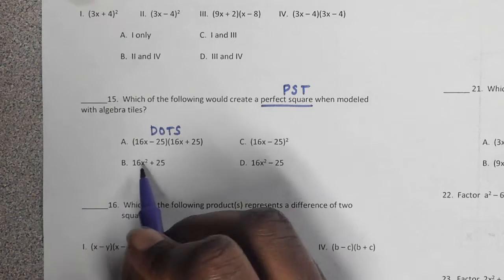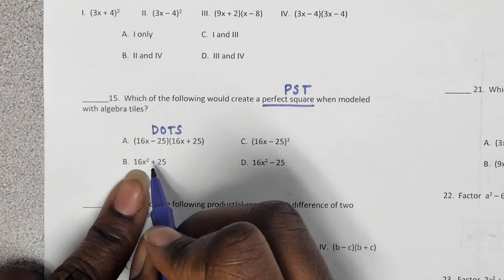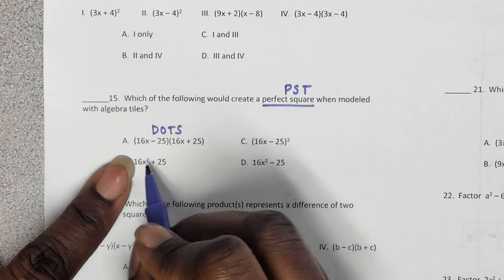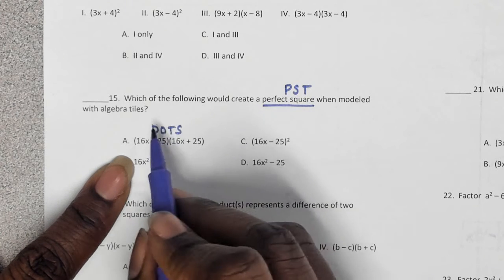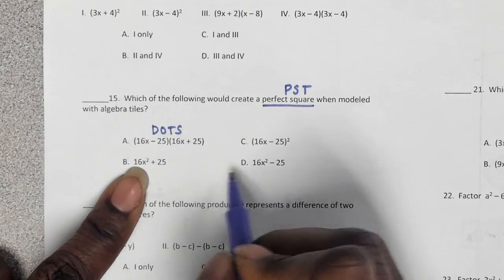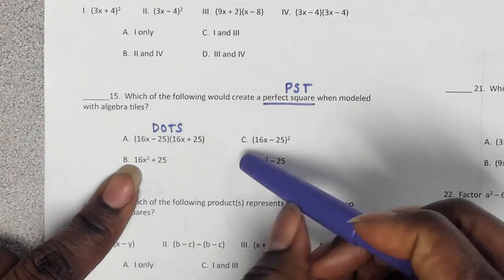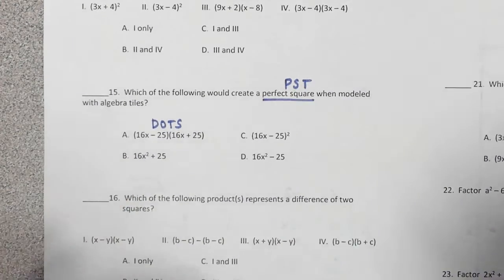If you're looking at B, if you look at this one, it's missing a B. And remember, one of the characteristics of difference of two squares is if it's missing a B. But that's not what they're asking. They're asking for a perfect square trinomial.